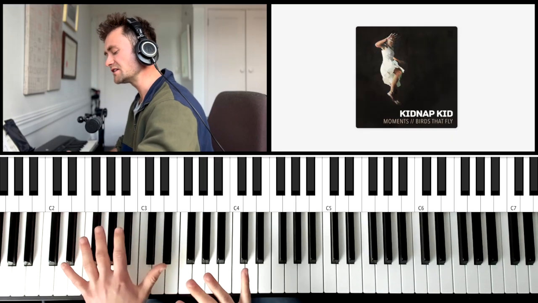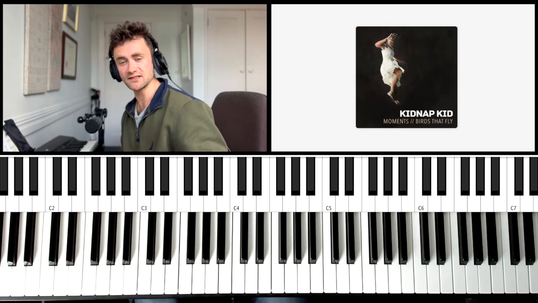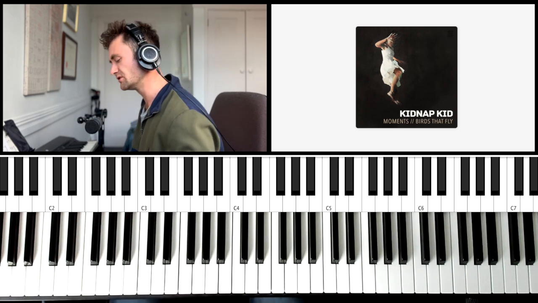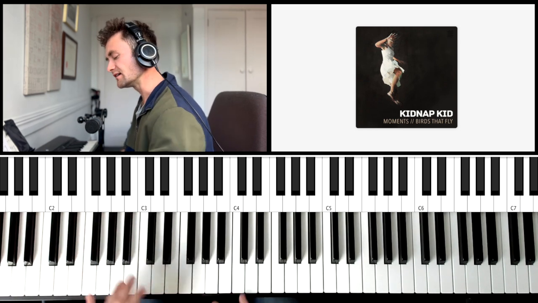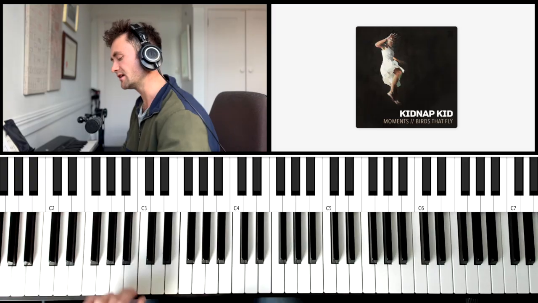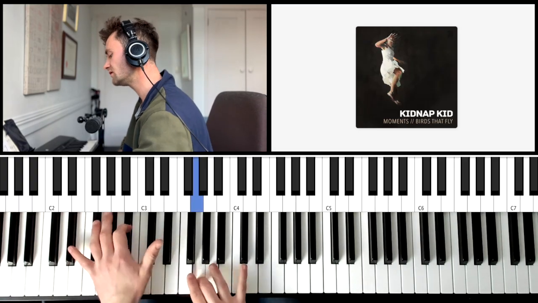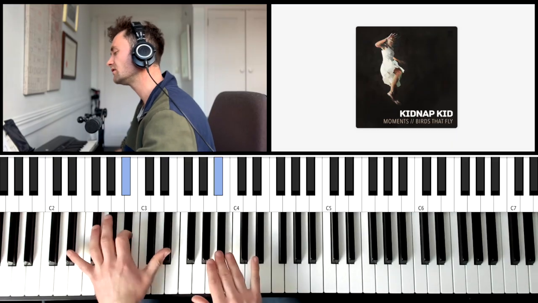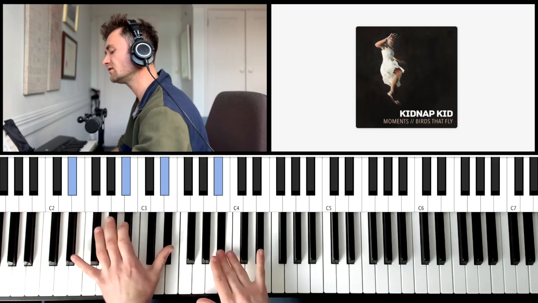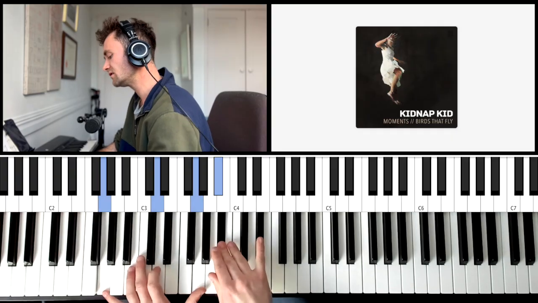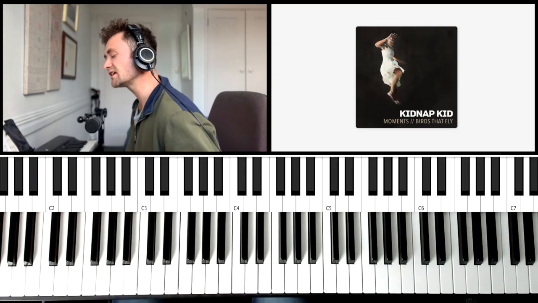Now this kind of interplay between the hands is quite typical of house piano rhythms. You'll find this kind of syncopated rhythm between the hands. Now the real magic is when you can actually play it at speed. That might take a little bit of practice.